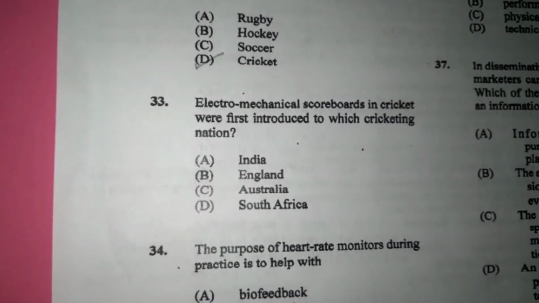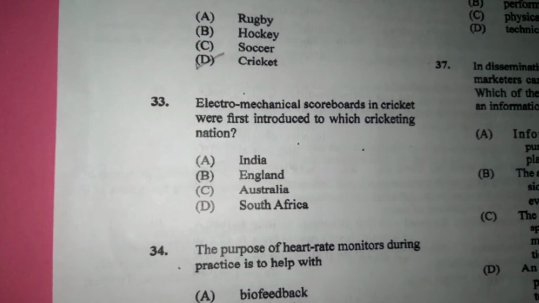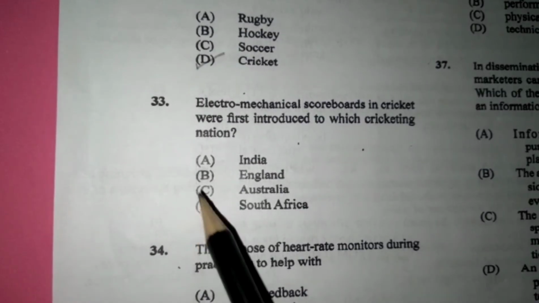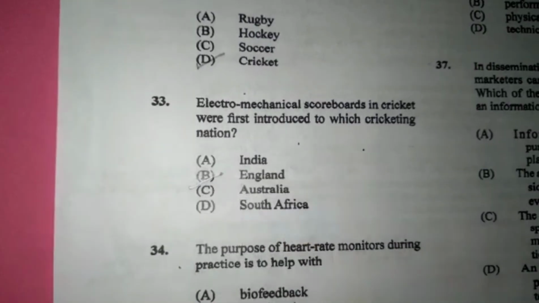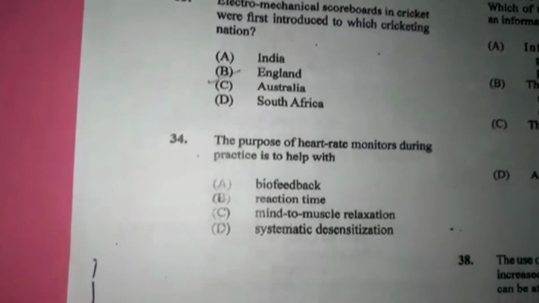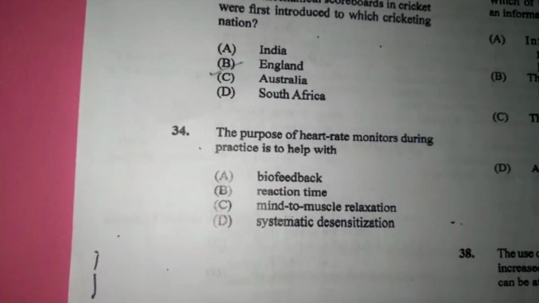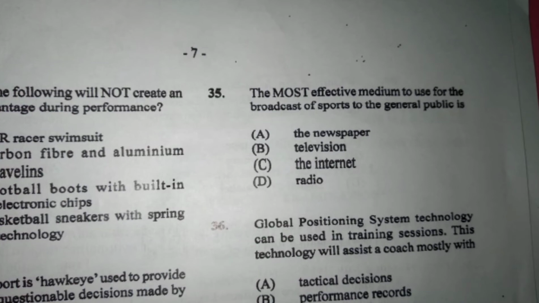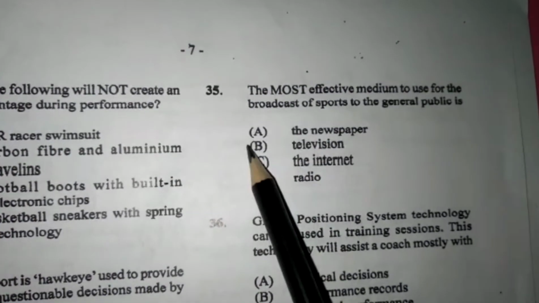33. Electromechanical scoreboards in cricket were first introduced to which cricketing nation? And the answer is B. 34. The purpose of heart rate monitors during practice is to help with, and the answer here is A. The most effective medium to use for broadcast of sport to the general public is B.